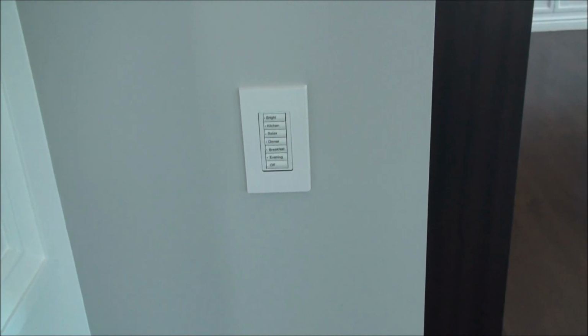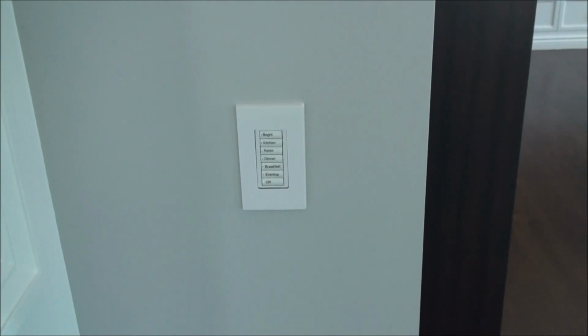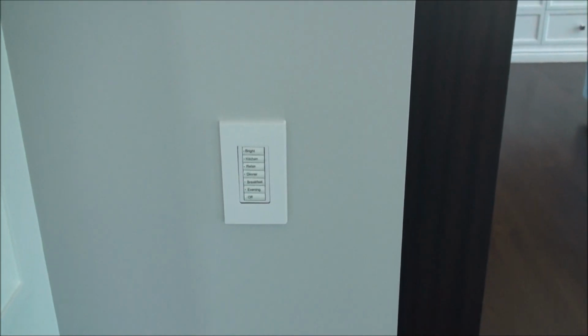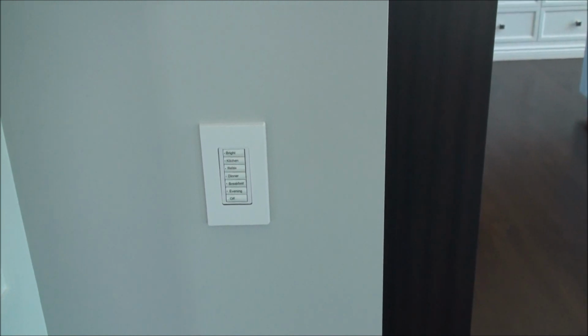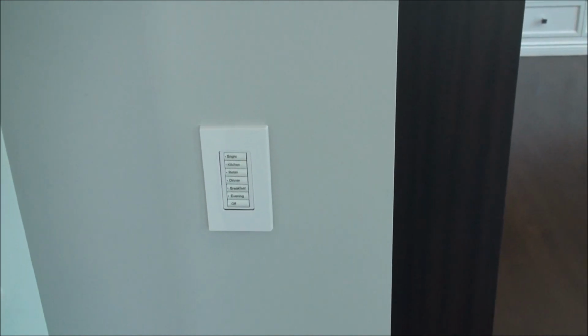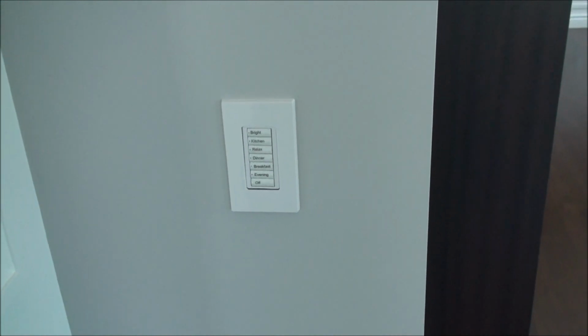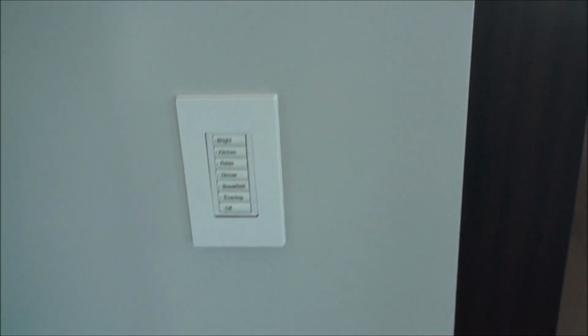So this is the scene keypad we have throughout the house. Instead of cluttering up this wall with say 5 or 6 independent switches or dimmers, we just have a simple keypad on the wall, which is scene based and can be customized.